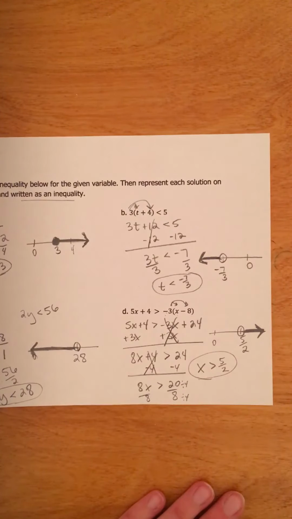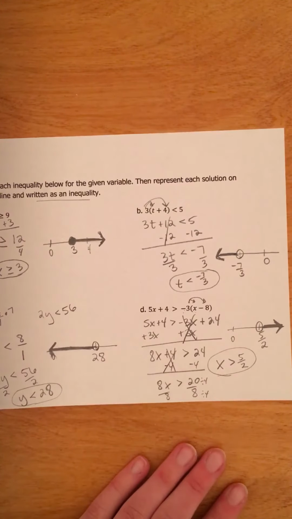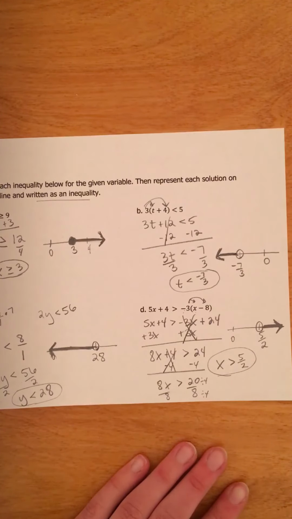Make sure that you can read the numbers on there, and your teacher can read the numbers on your number line, and we can tell if it's an open circle or a closed circle, and we can tell which direction your arrow is pointing. A lot of times that's hard to tell, so make sure that you're very clear in that.